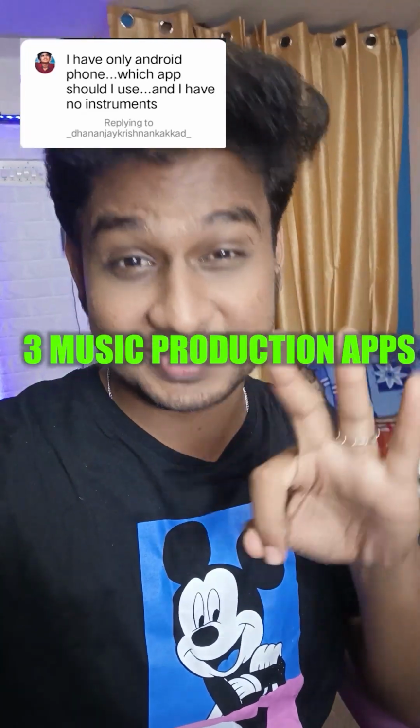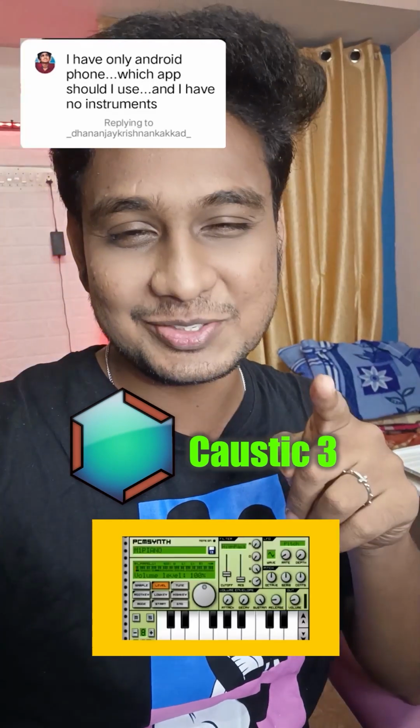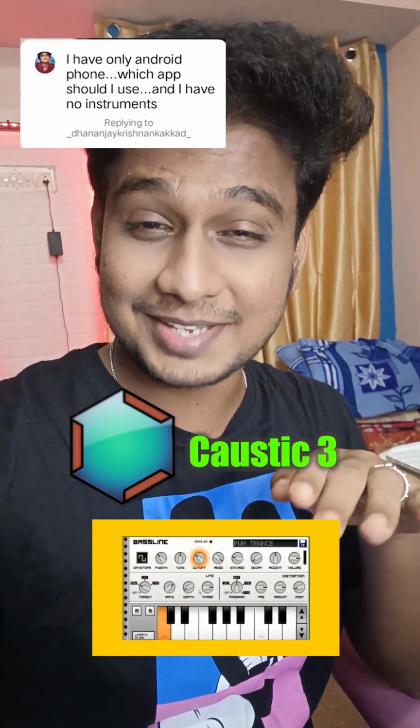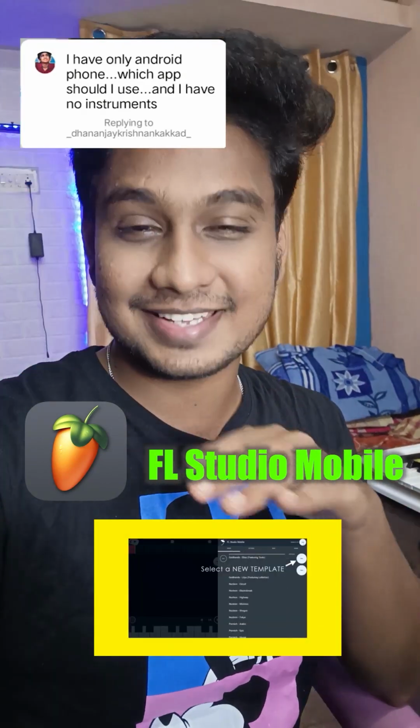Okay, let's suggest 3 apps. First one, Caustic, which will let you play the instrument, cut, mix, master, everything. Second app, FL Studio for mobile. It can mix, master, play instruments, everything.